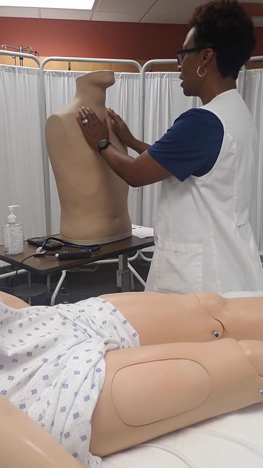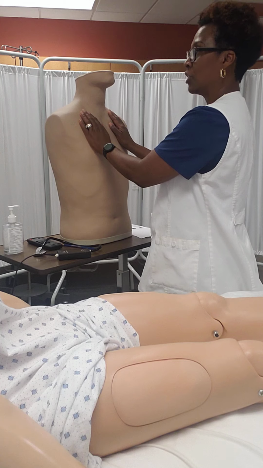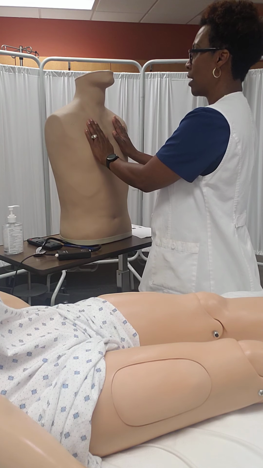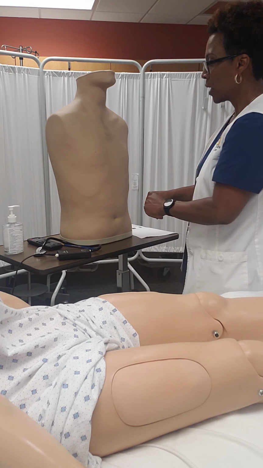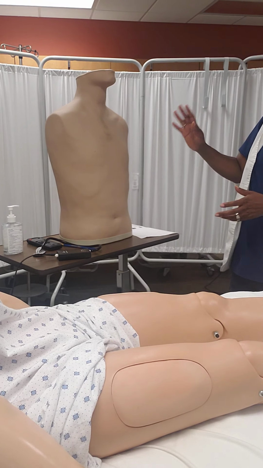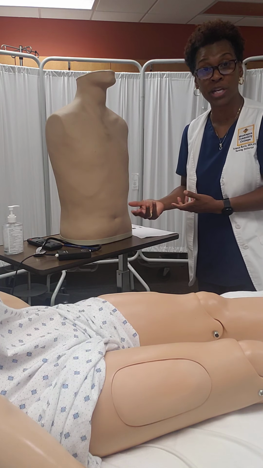I'm just feeling for temperature. For this patient, they should be warm and dry. I don't feel any moisture or anything I need to be concerned about, okay? Now that I've assessed temperature on the patient, I can also do respirations.